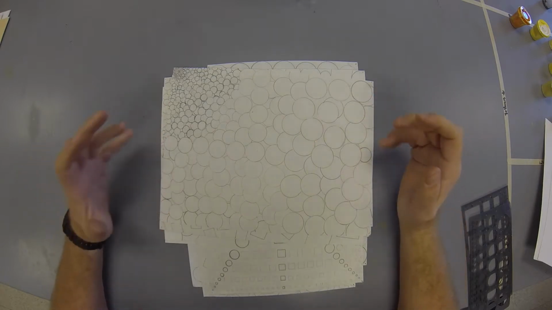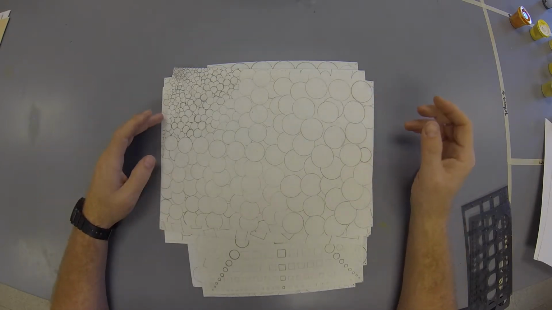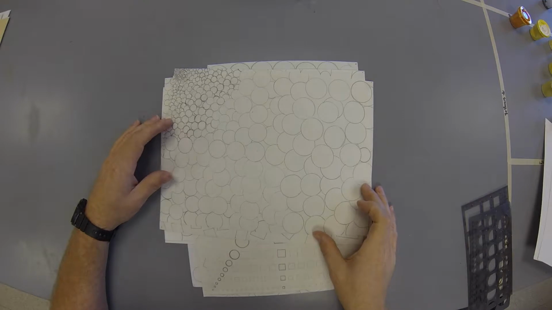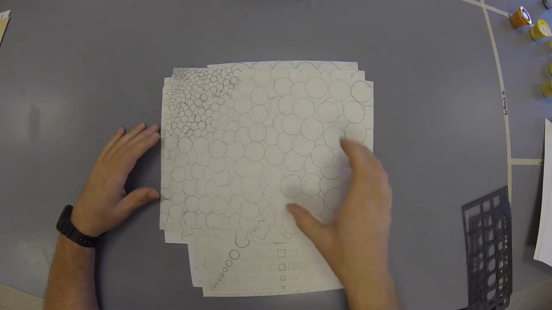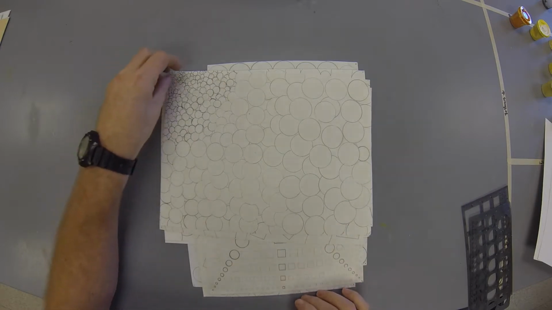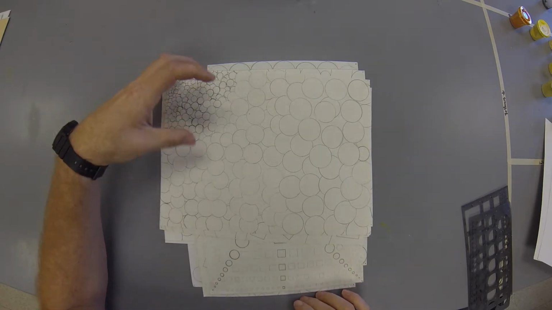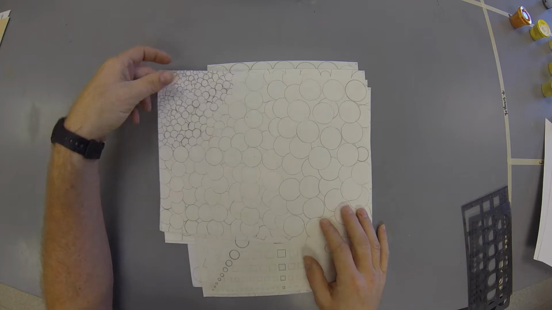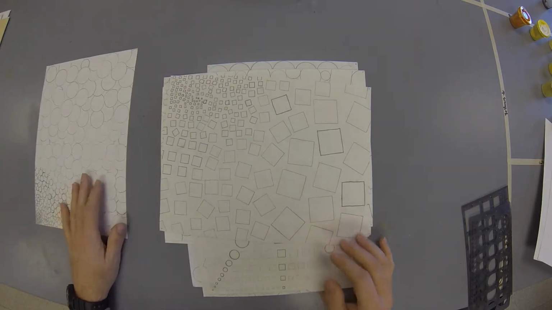With this one, we're showing our movement through a size change. So there are larger circles over here in the corner. As they get smaller, it moves across the page. So your eye is drawn to this because it's darker, and then we kind of move diagonally across the page that way.